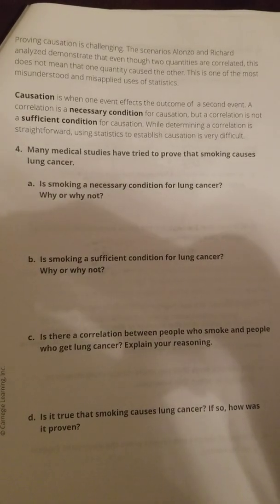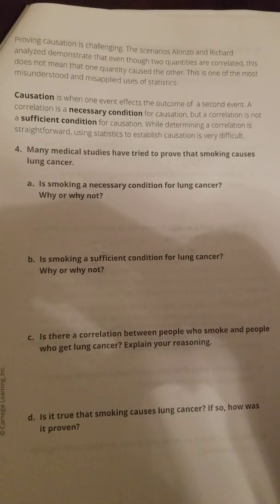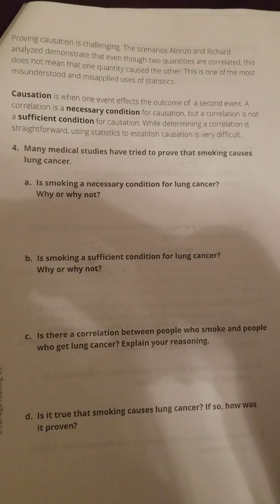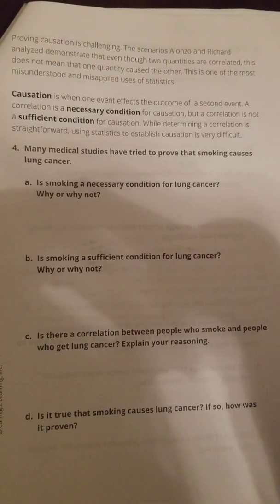Proving causation is challenging. The scenarios Alonzo and Richard analyzed demonstrate that even though two quantities are correlated, this does not mean that one quantity caused the other. This is one of the most misunderstood and misapplied uses of statistics.